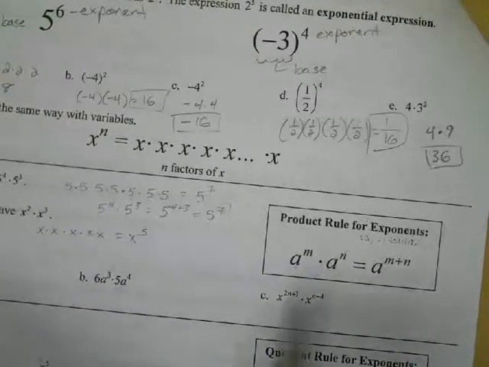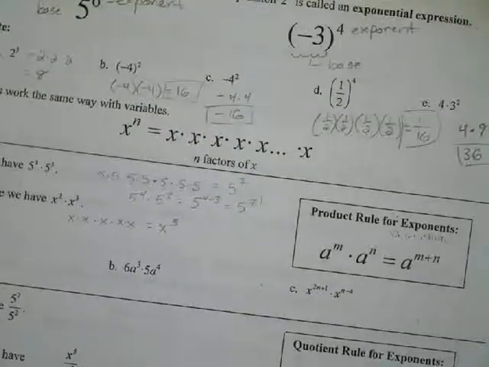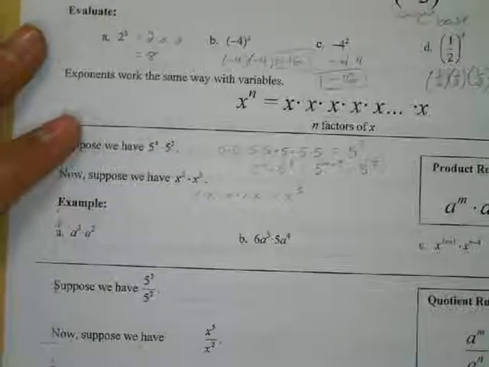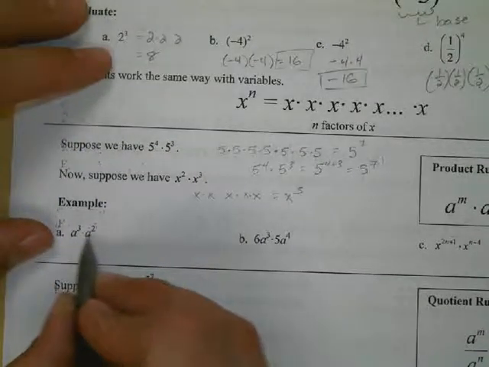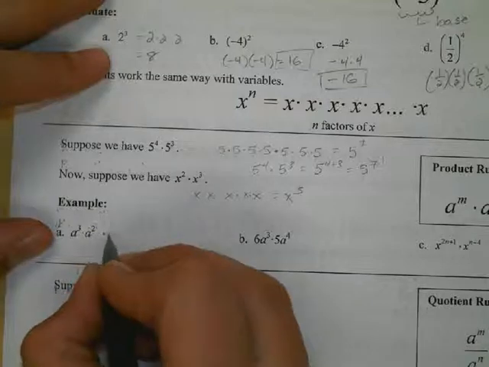You have to know these exponential rules, so there's your first one. So a to the 3rd times a to the 2nd. I'm multiplying bases, so I've got 5 a's there, so I get a to the 5th power.